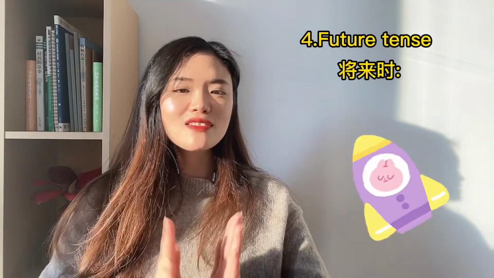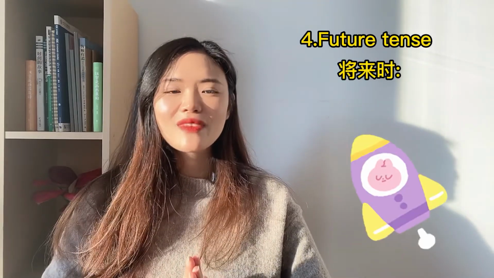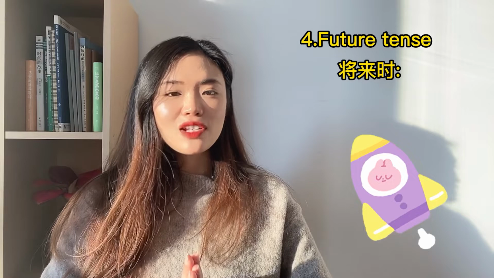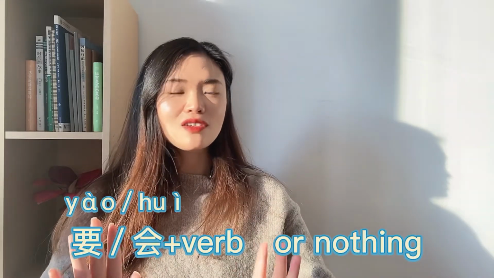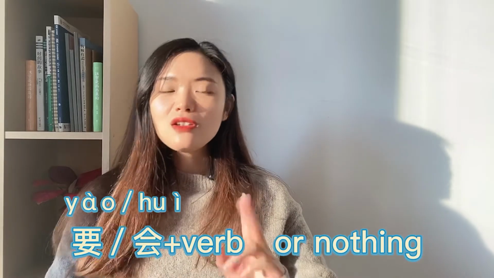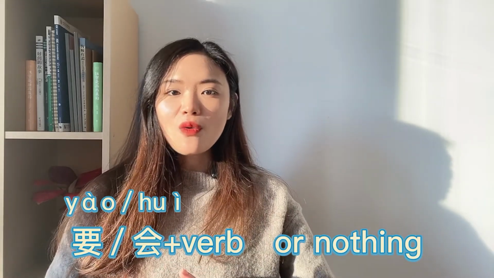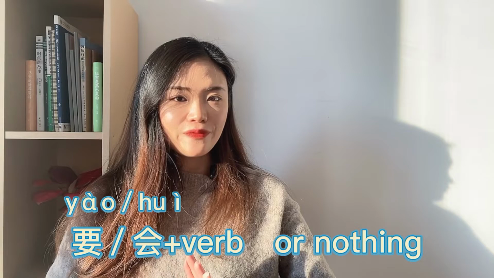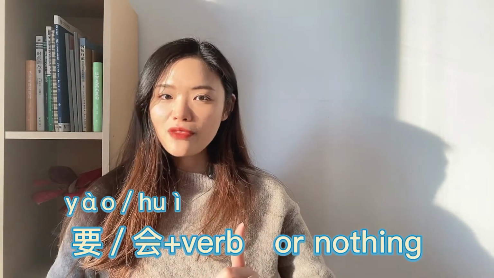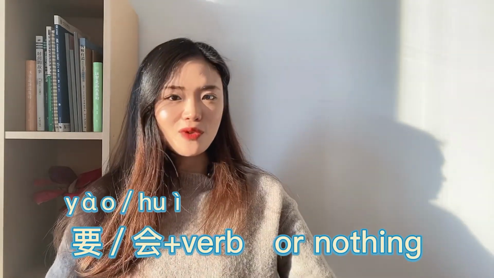Future tense. The future tense is also not so complicated. You can say a future tense in 3 different ways. First, without any change for the verbs. Second, you can add 要 before the verb. Or the third one, 会 before the verb.